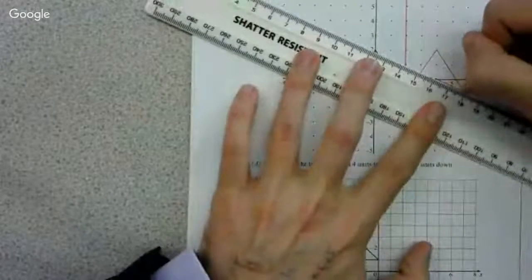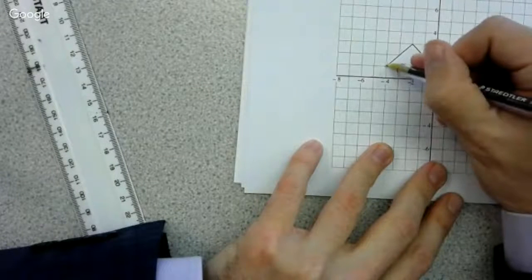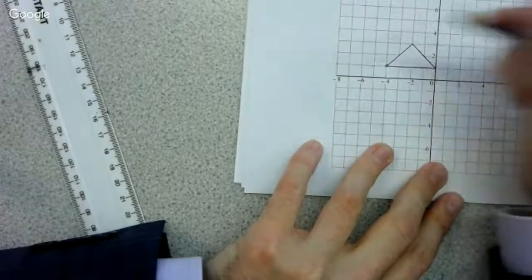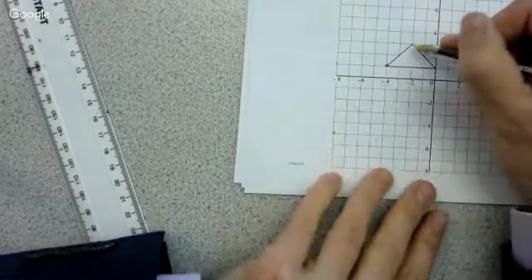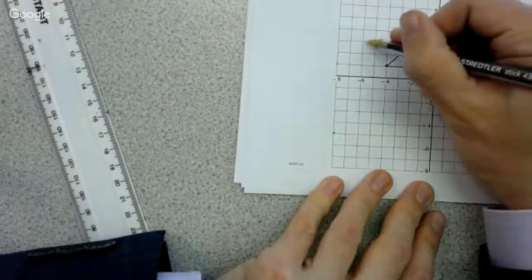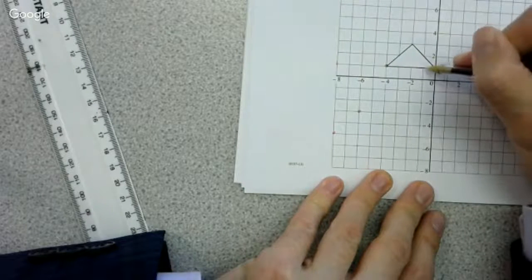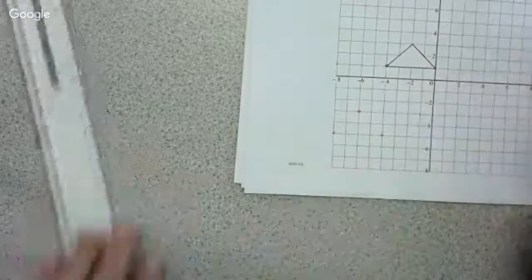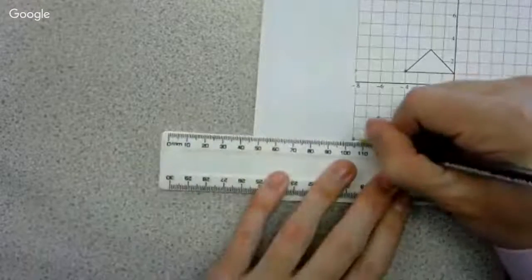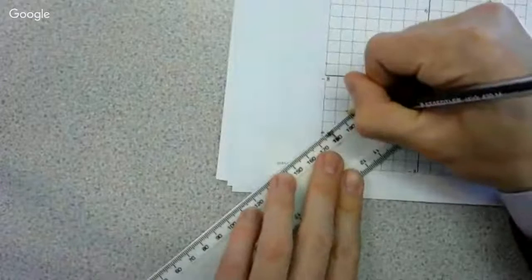A translation means you just pick up the shape and you move it exactly what it says. 4 to the left and 6 down. So I'm moving this 4 to the left, 1, 2, 3, 4, and then 6 down. So 1, 2, 3, 4, 5, 6 there. And I do that for every corner. So 1, 2, 3, 4, 1, 2, 3, 4, 5, 6 there. And then here, 1, 2, 3, 4, 1, 2, 3, 4, 5, 6 there. Now I'm just going to join those up.